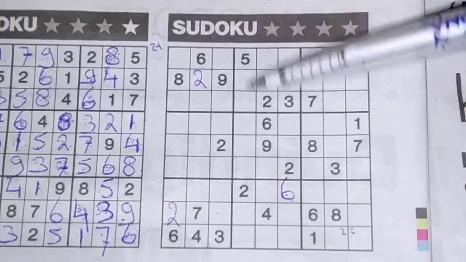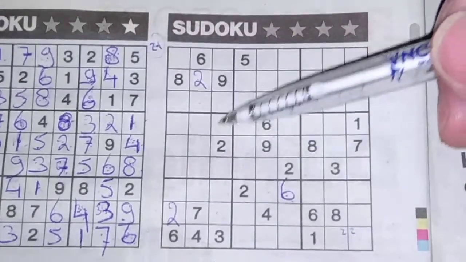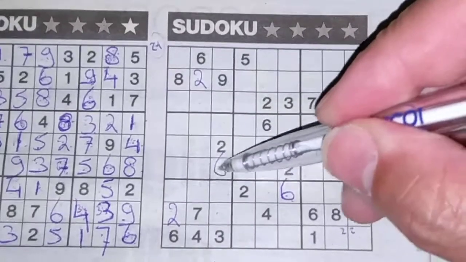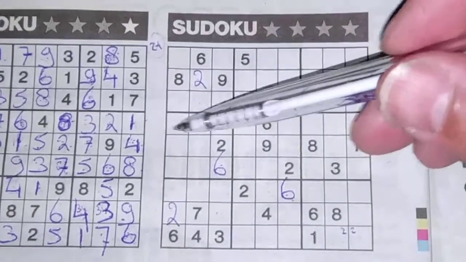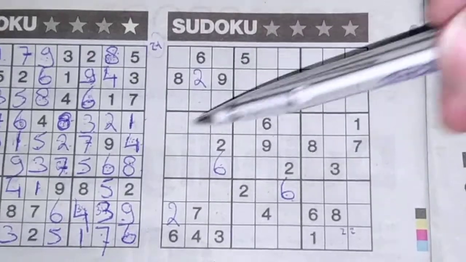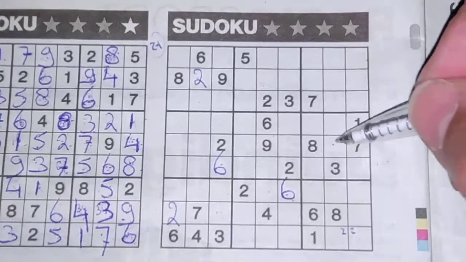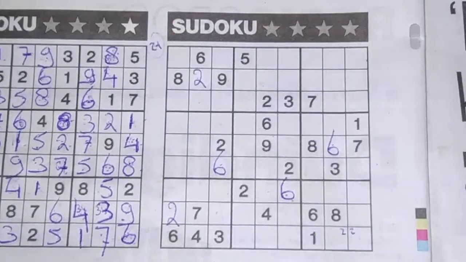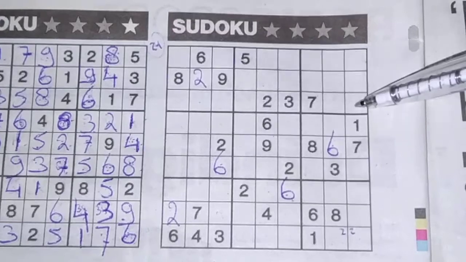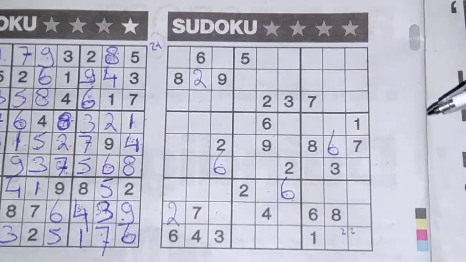So in the third column, the only 2 places for the 6 should be here or there. We see here 6, no 6 there. 6 should be here. 6 in this row, 6 in that row. So in the middle row, the only place for the 6 should be there. Then I cannot continue with the 6.